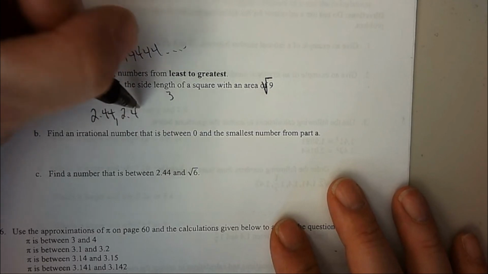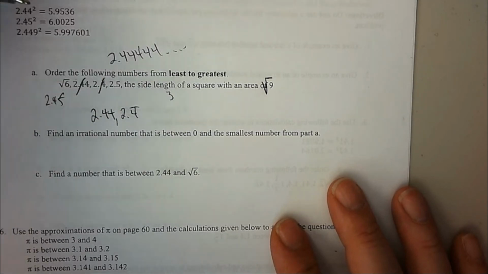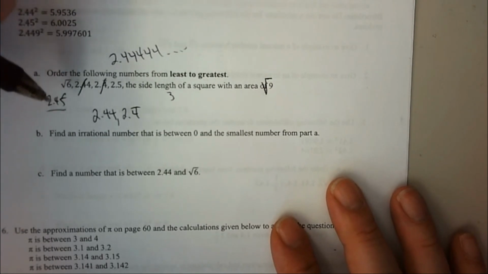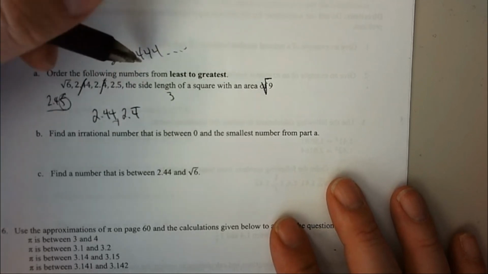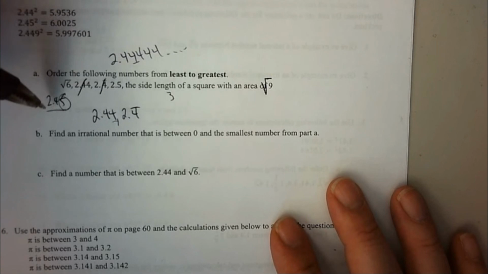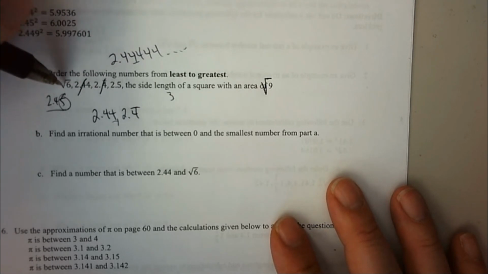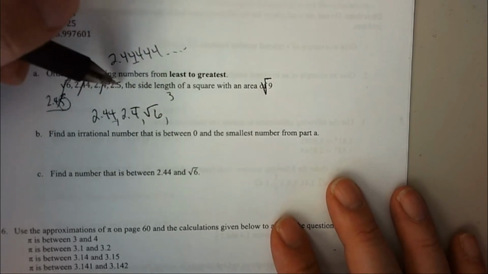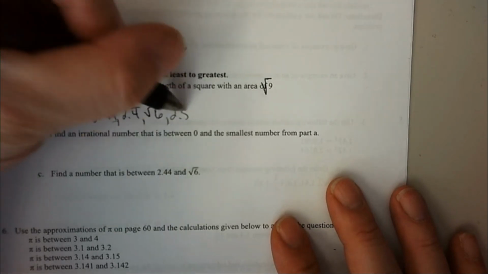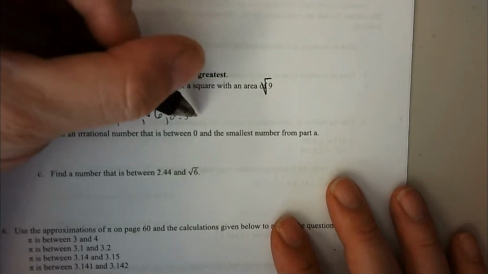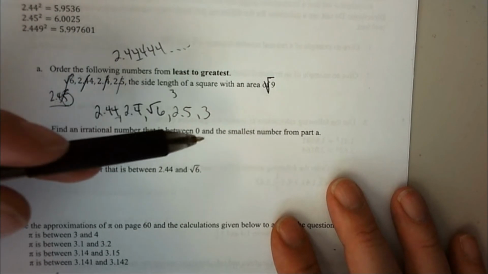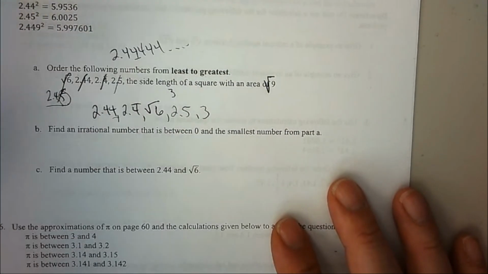So 2.4 repeating. And after that, I see 2.45. That's going to be the next one, because this 5 is bigger than any other 4. Here's a 4, there's a 4 in the second digit, so that makes that one larger. And 2.45 was equal to the square root of 6. And then I have 2.5. And then last, my square root in the area of 9, I'm going to just say that one was 3.